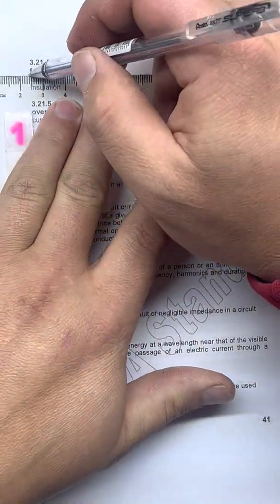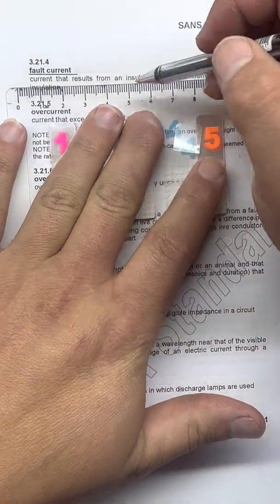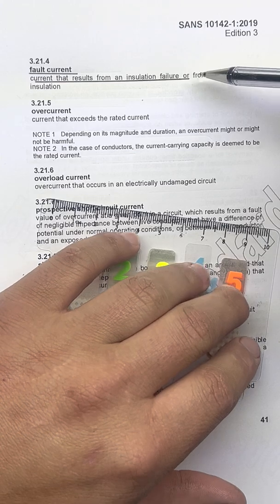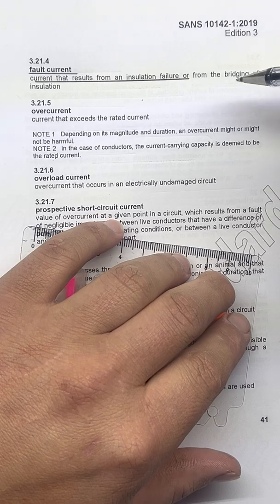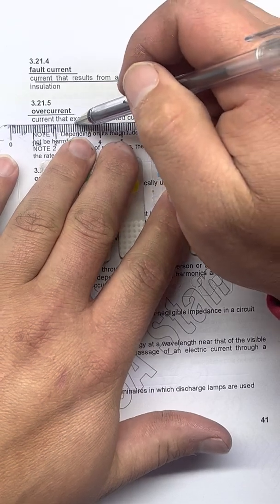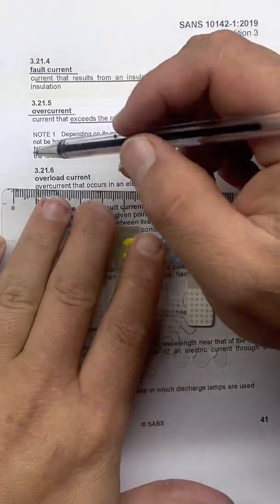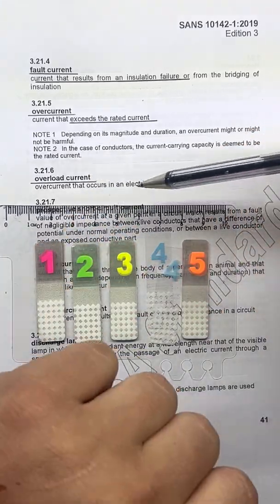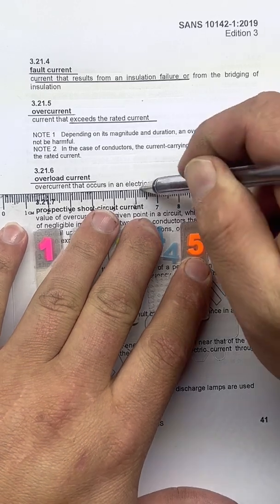Fault current, current that results from an installation failure or from bridging of insulation. Overcurrent, current that exceeds the rated current. Overload current that occurs in an electrically undamaged circuit.